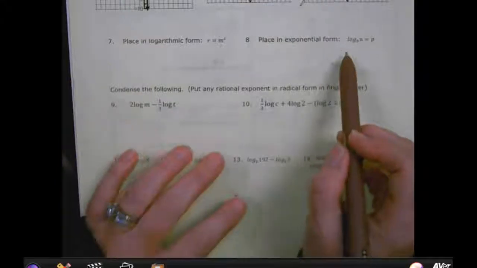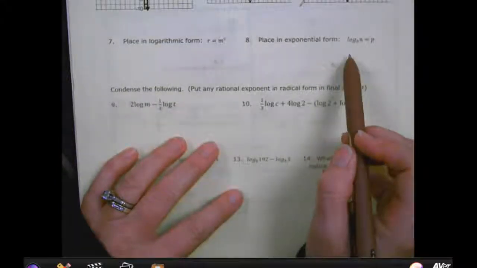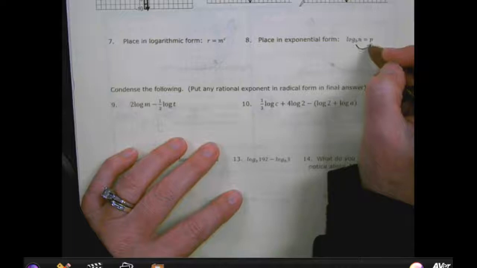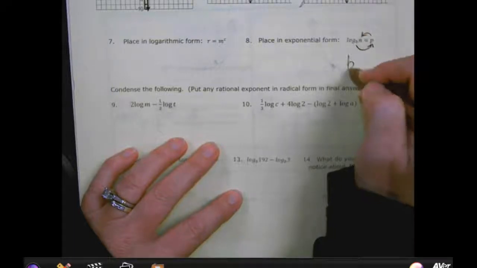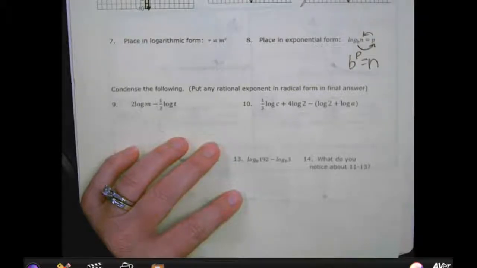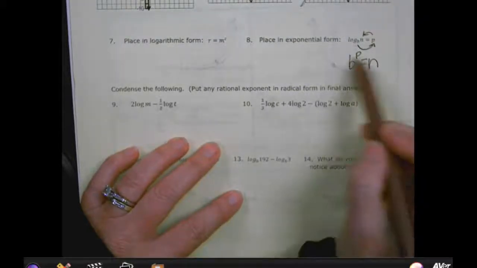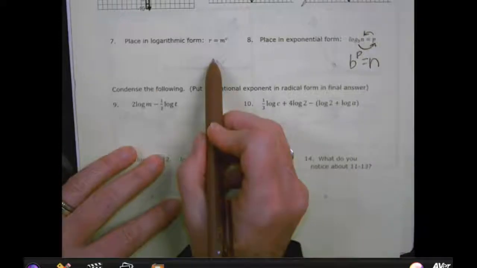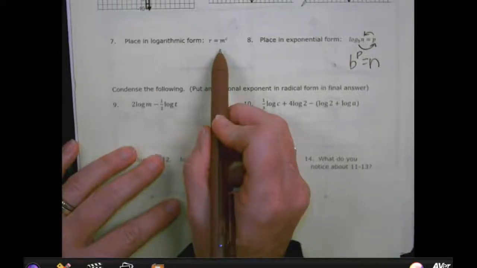Okay, we're going to not do these. So to write this in exponential form, what do I do? Do the circle thing. So if I do the circle thing here, how do I get this one in log form?